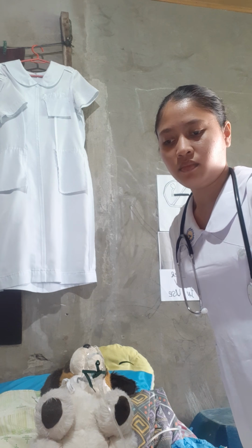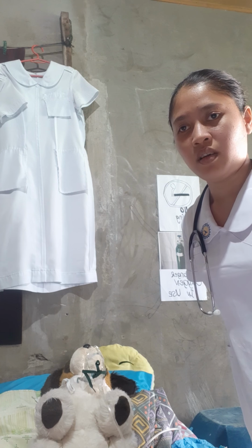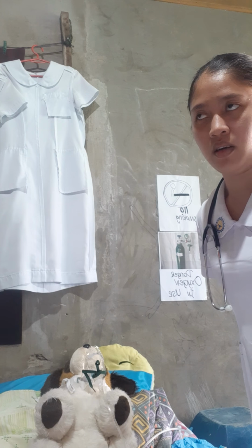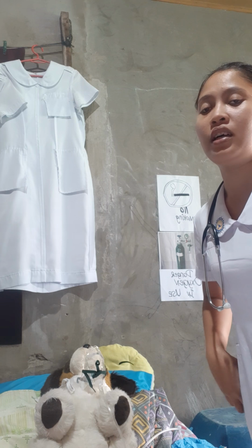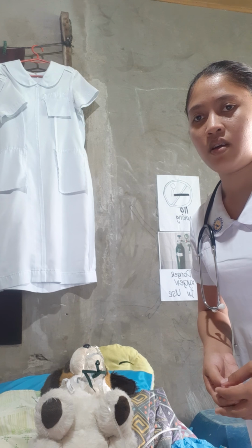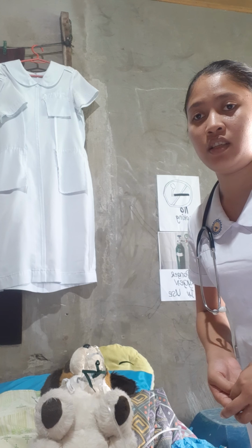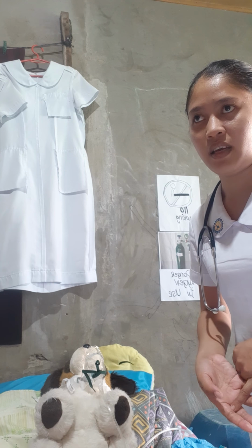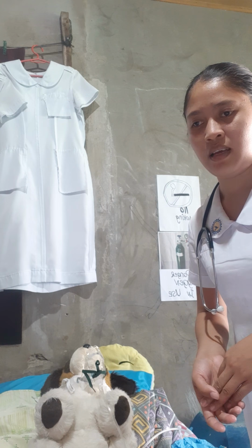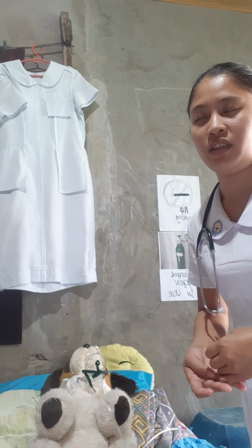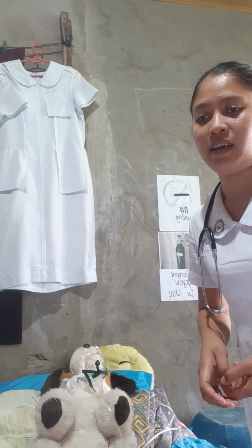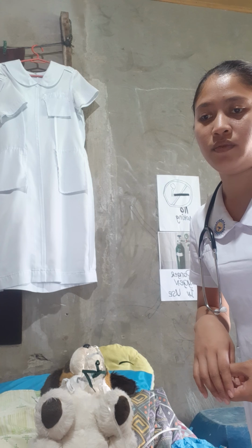So, for the assessment, we are going to assess the client's respiratory status, including the ease of breathing, rate, depth, rhythm, lung sounds, and oxygen saturation level, the pulse rate, the character of the secretions from the tracheostomy site, the presence of drainage on the tracheostomy dressing or tie, then the appearance of the incision of the tracheostomy.